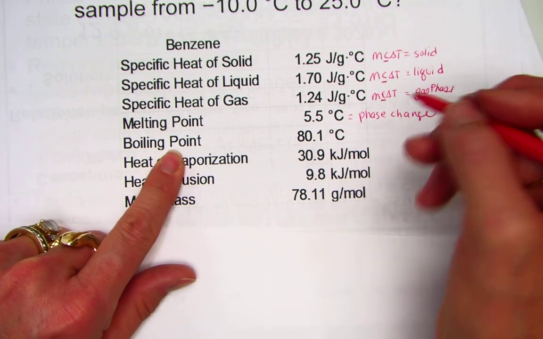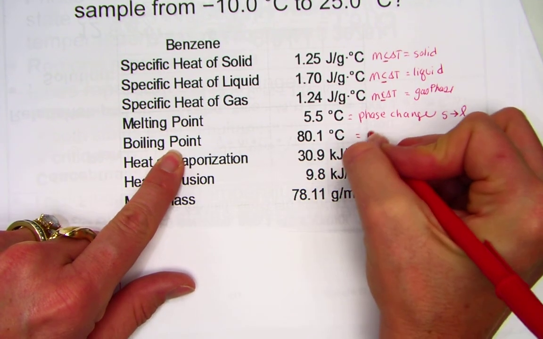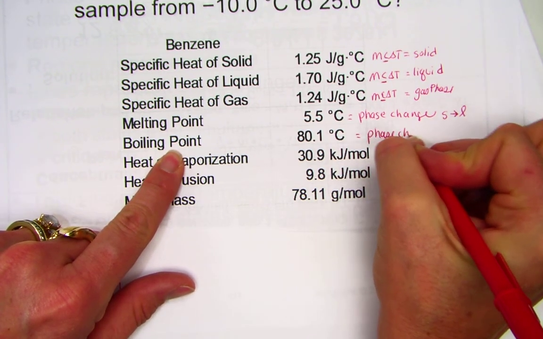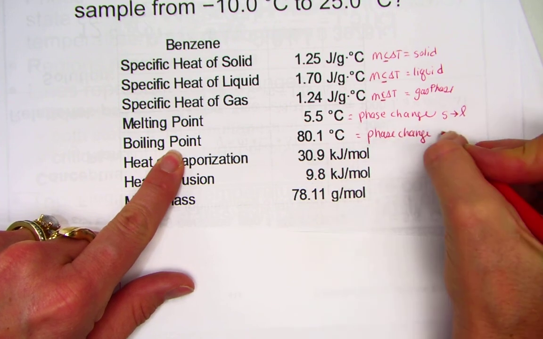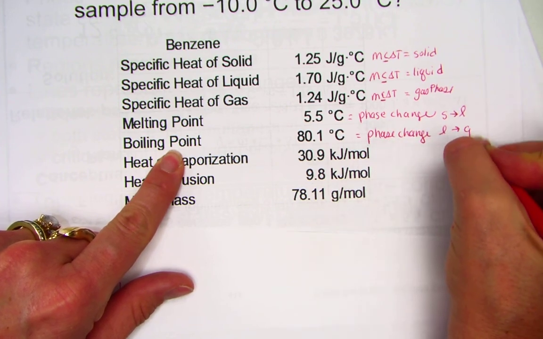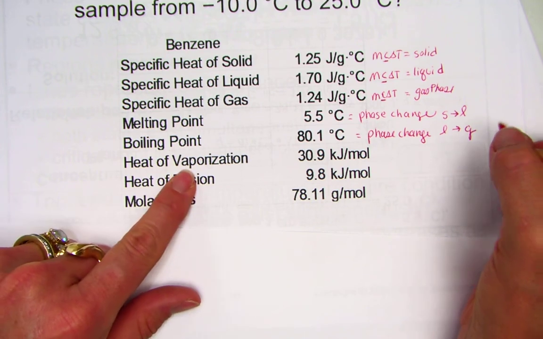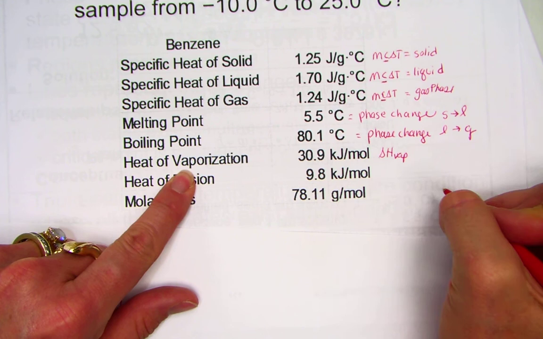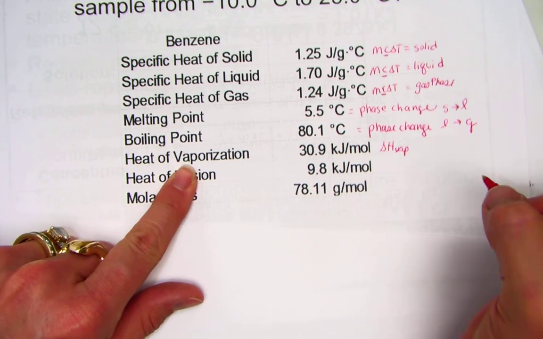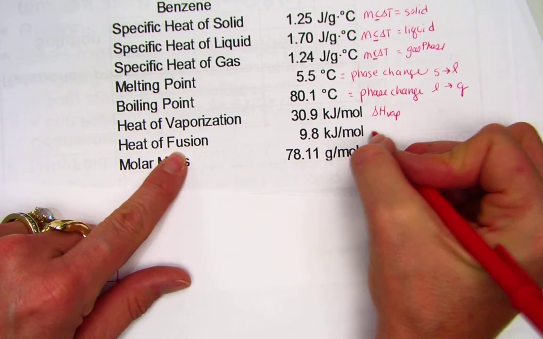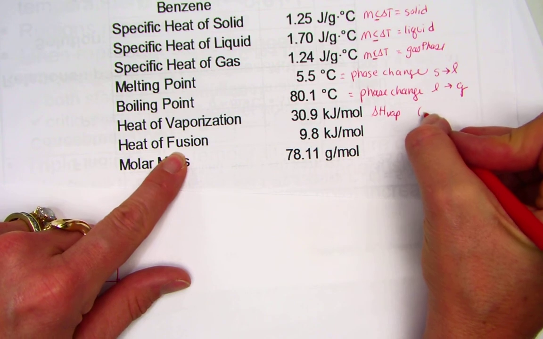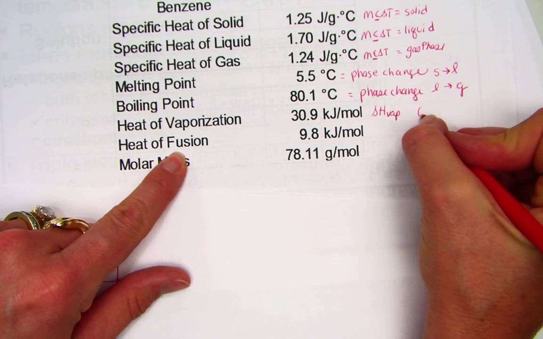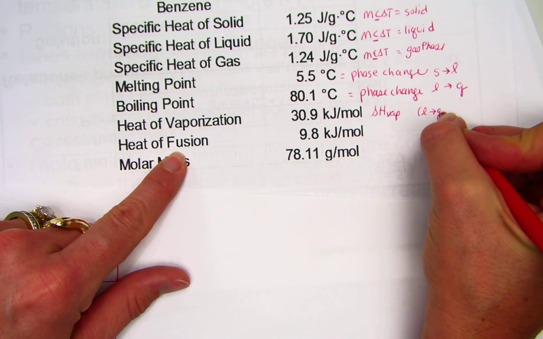Another good thing to know is a boiling point. That's a phase change. From here, I have a liquid turning into a gas. The delta H of vaporization is 30.9 kJ per mole, a phase change value going from liquid to gas.